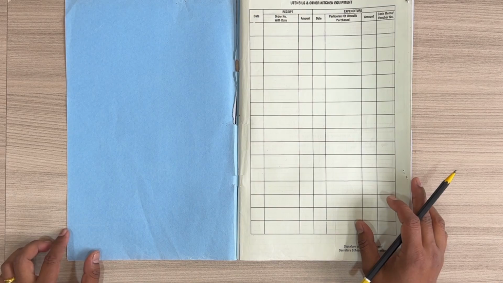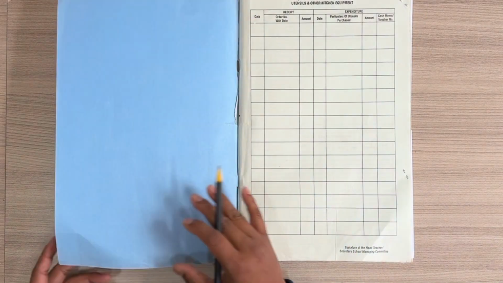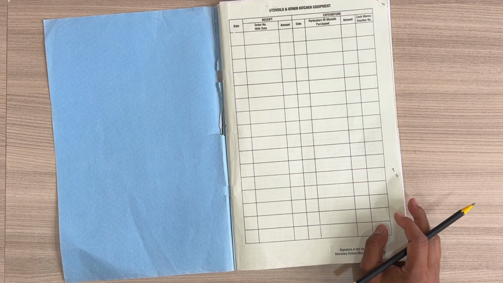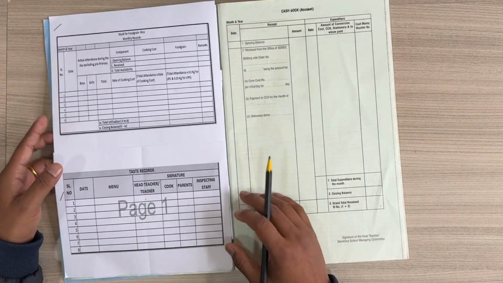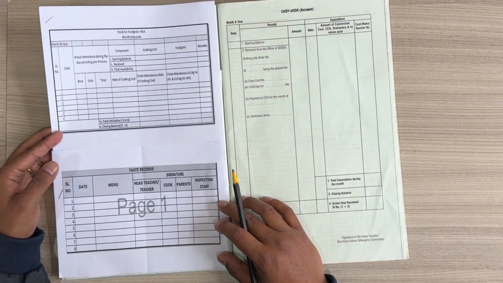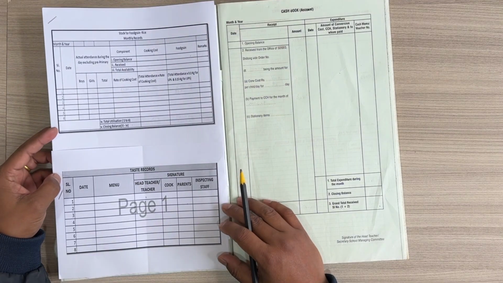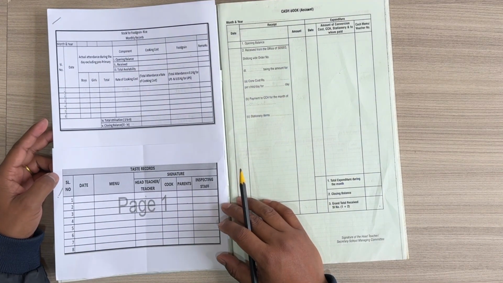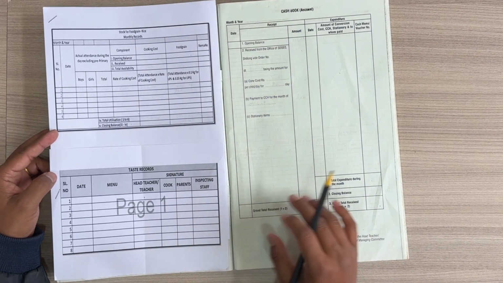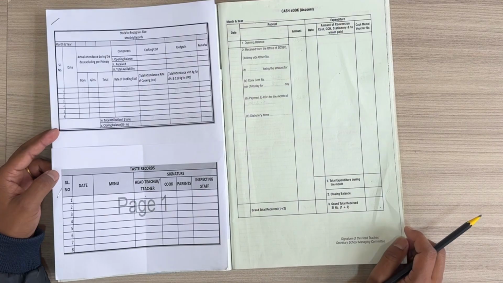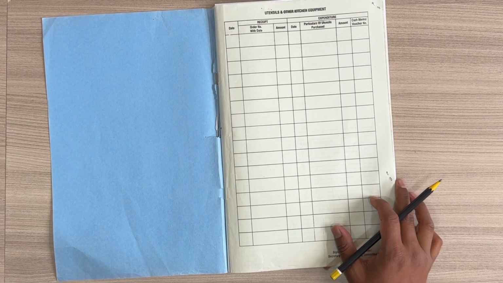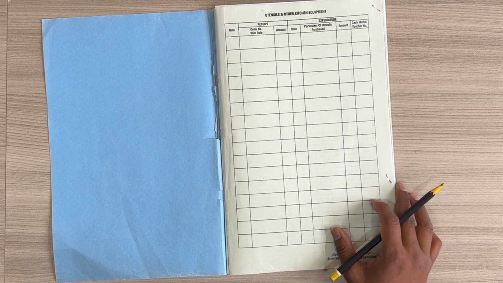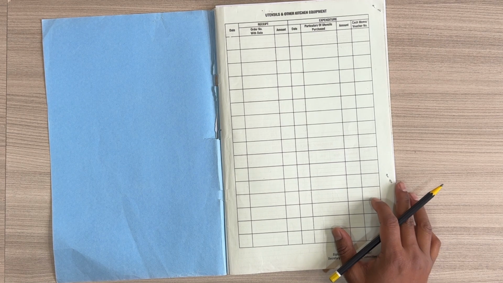Under this register, the records and accounts, there are formats that the school teacher needs to maintain. Number one is the utensil and other kitchen device, and number two is the stock for food grain rice, and this needs to be maintained on a monthly basis. Number three is the taste records, and the last one is the cashbook account. In the utensil and other kitchen device format, what we mostly enter is the kitchen equipment that the department has transferred to your school.